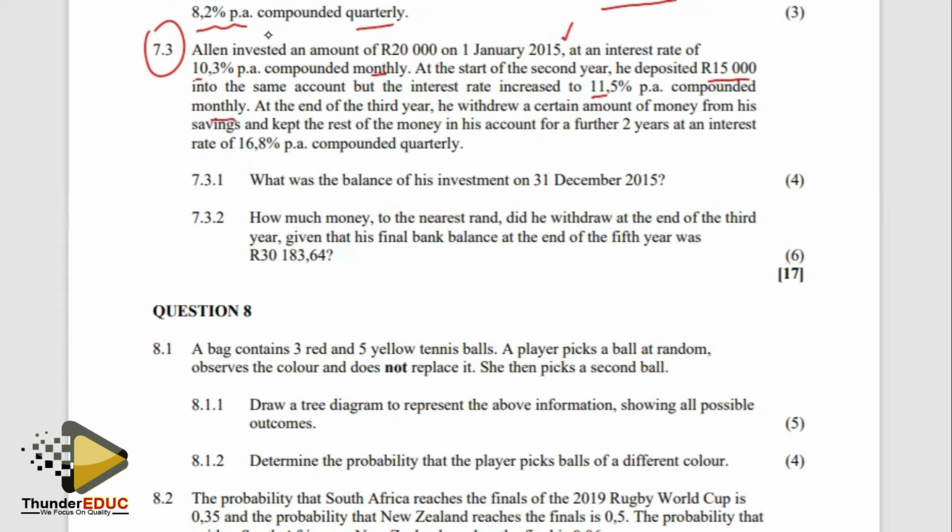At the end of the third year, he withdrew a certain amount from the savings and kept the rest in the account for a further 2 years at an interest rate compounded quarterly. So what was the balance of the investment on the 31st of December 2015? So 31st December, that is after 1 year.